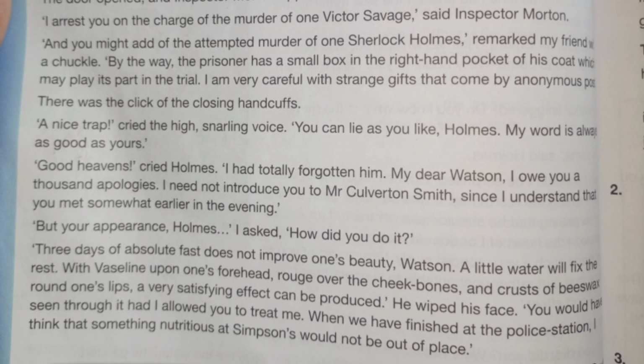And then he says, then we will go to the police station, and after all the investigation, we will go to the restaurant named Simpsons, and we will have some good food over there. So, this was the story in which now we will talk about the summary of this whole story.